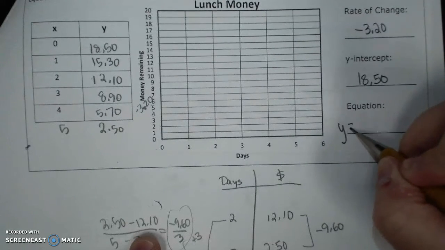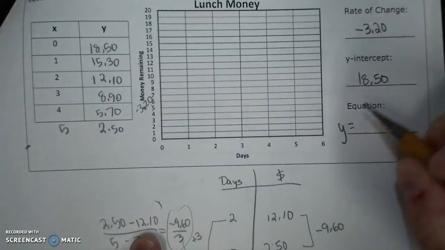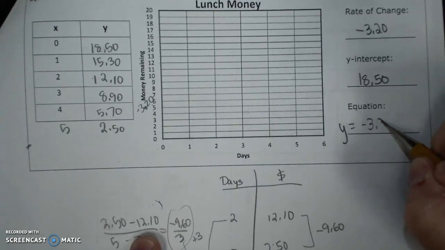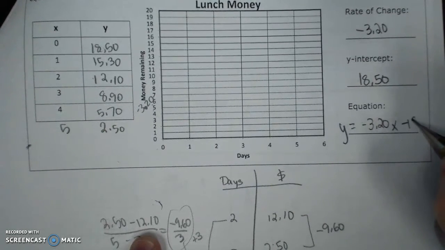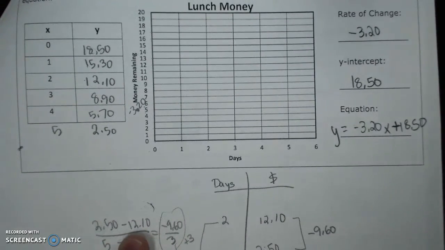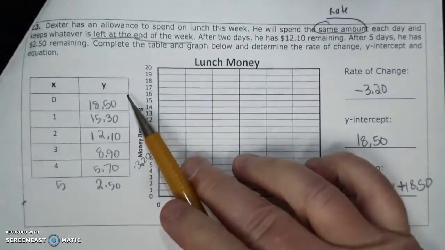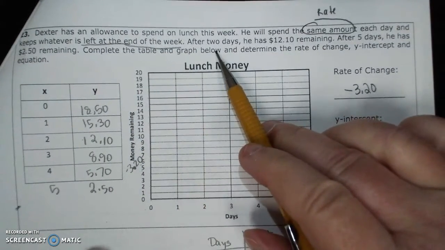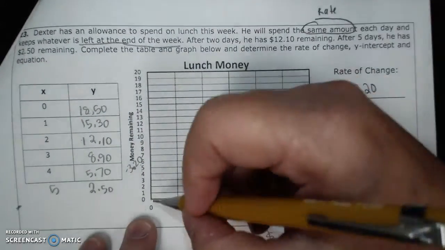And the equation would be y equals negative 3.20 x minus 18.50. Oops, plus 18.50, sorry. Plus 18.50. I'm going to go back up and check my verbs. Complete the table, did that. Graph below. Okay, got a graph.